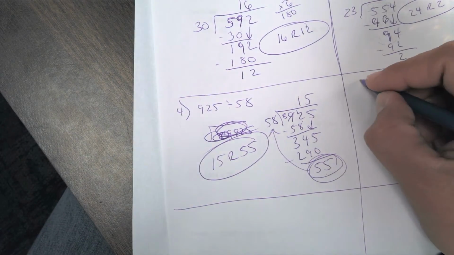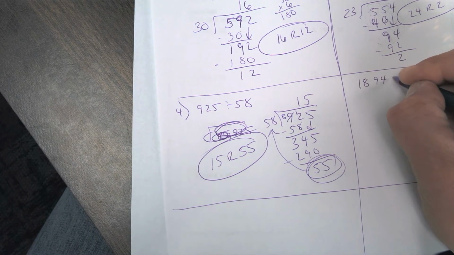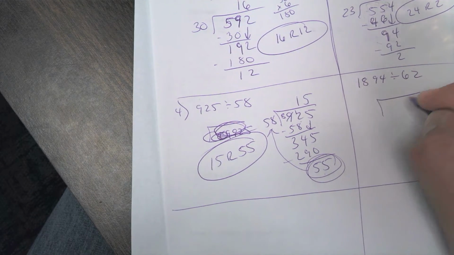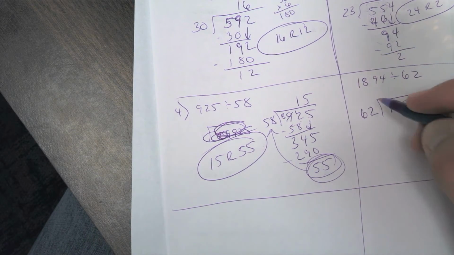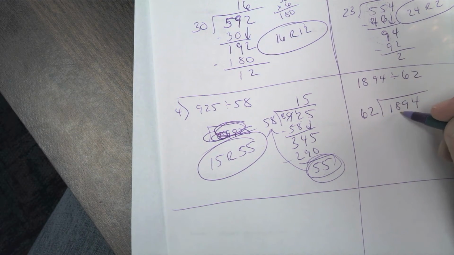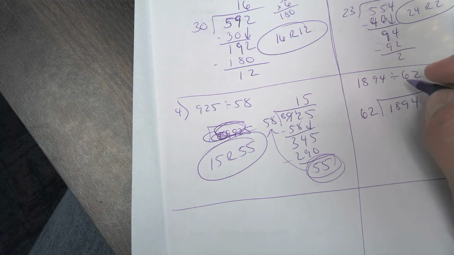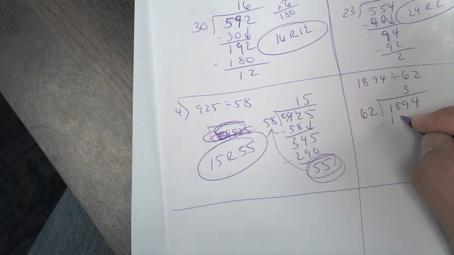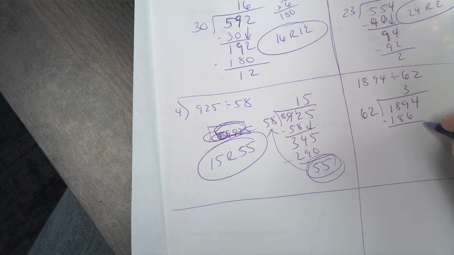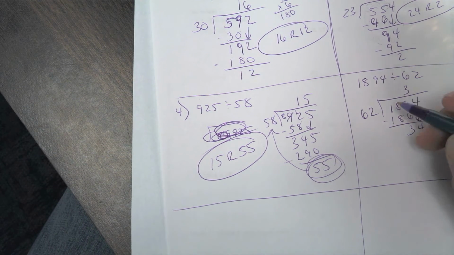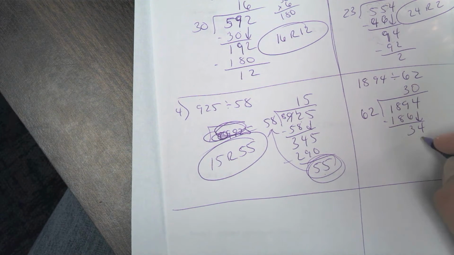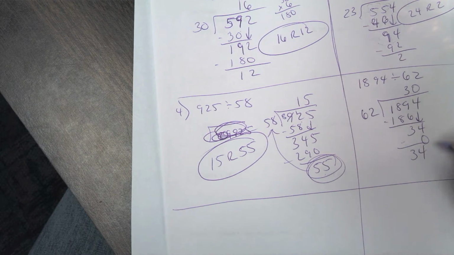Okay, and then the next one, 1,894 divided by 62. So I set it up. All right, well, 62 doesn't go into 1, doesn't go into 18. It does go into 189 3 times. So that'd be 186. So I subtract and get 3, bring my 4 down. Well, 62 doesn't go into 34, so I still have to put my 0 there, and my remainder would be 34. So I get 30 with the remainder of 34.